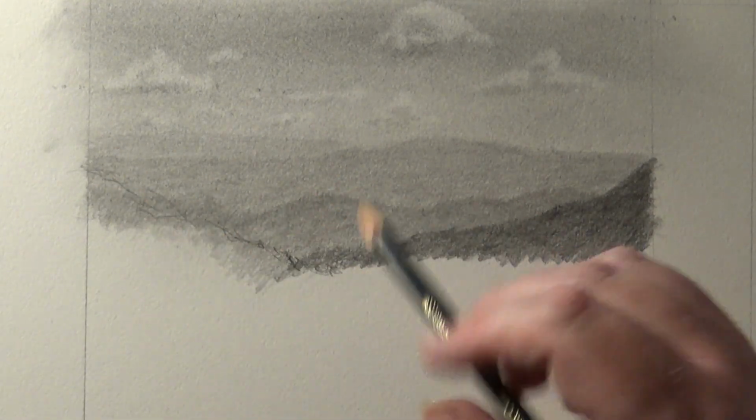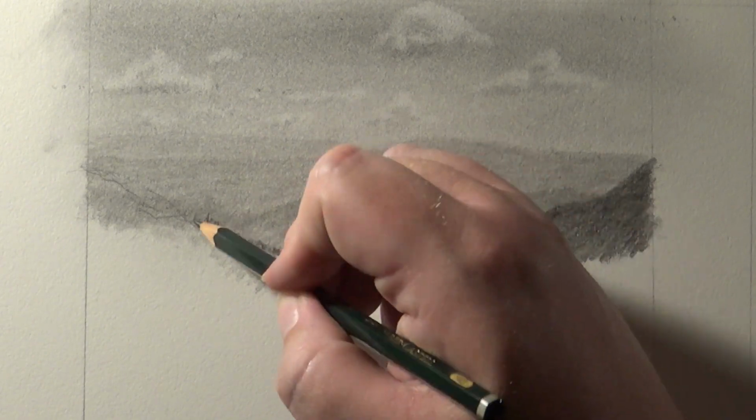The closer ridges are substantially darker to help reinforce the haziness beyond.